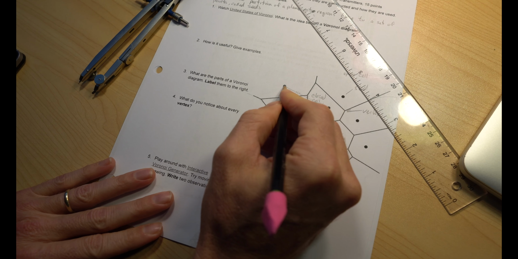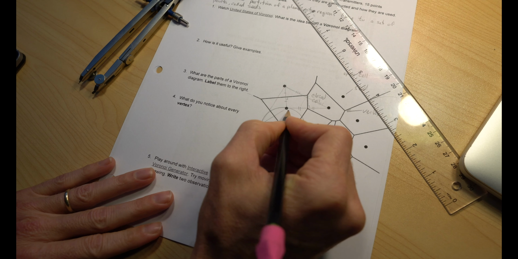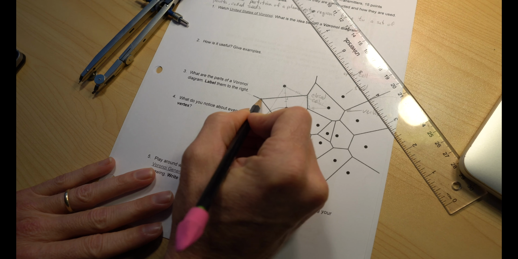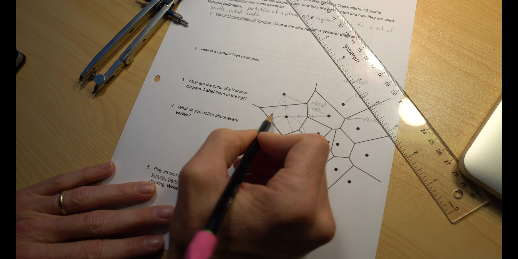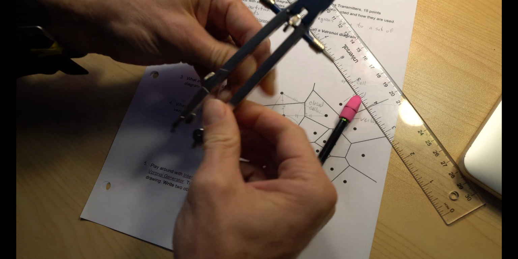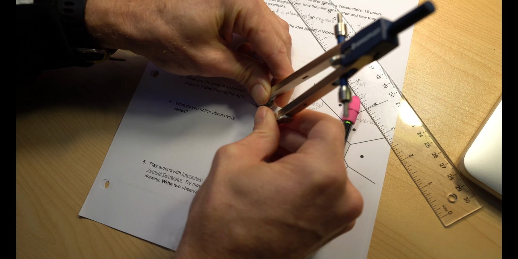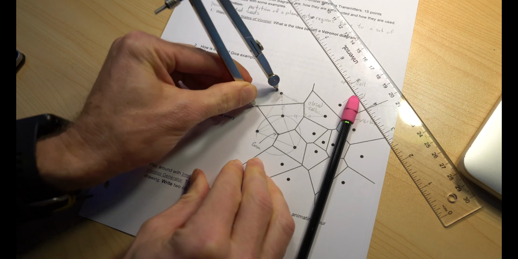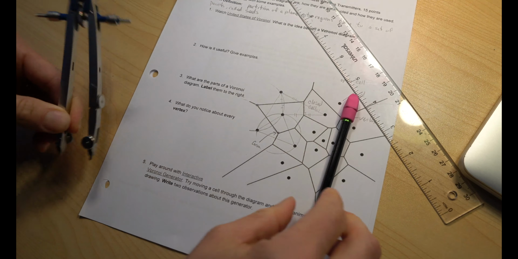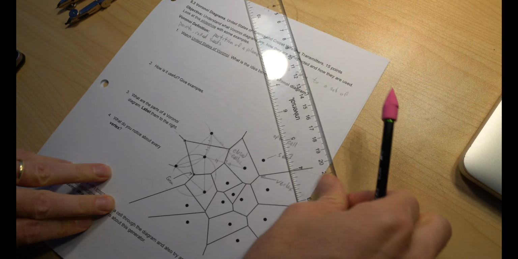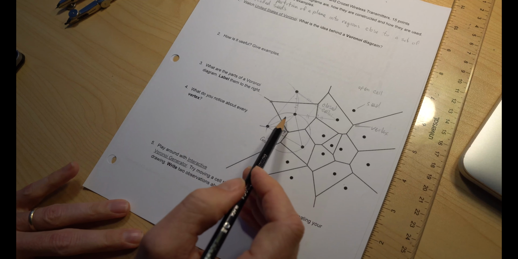In this case right here, we had an obtuse triangle, and so the intersection ended up being outside of the triangle. So that means our circumcenter is outside the triangle, and when I draw my circle, see those three points are on that circle right there.